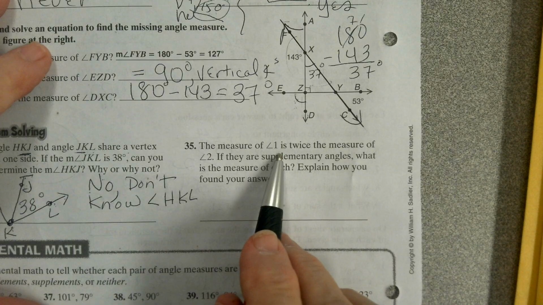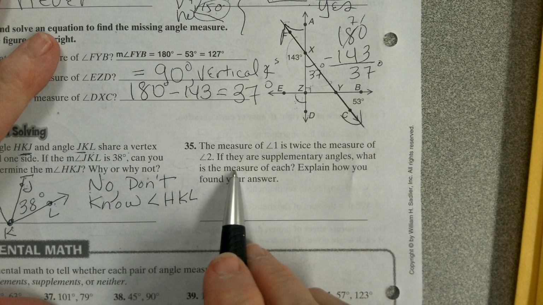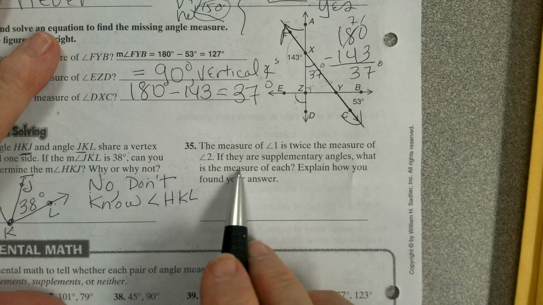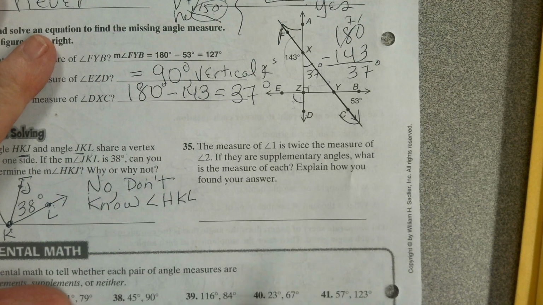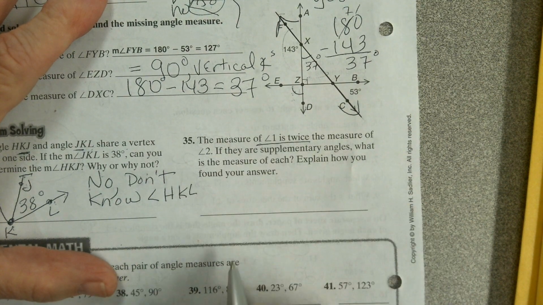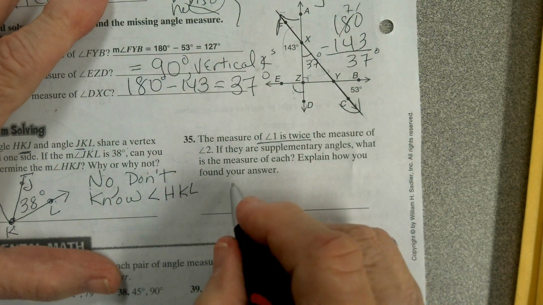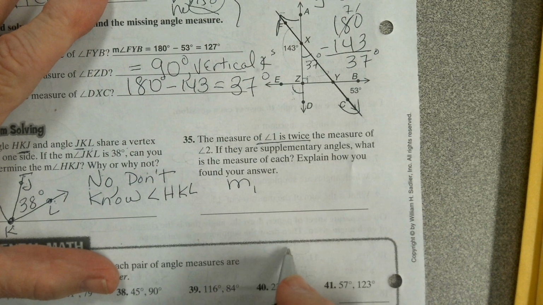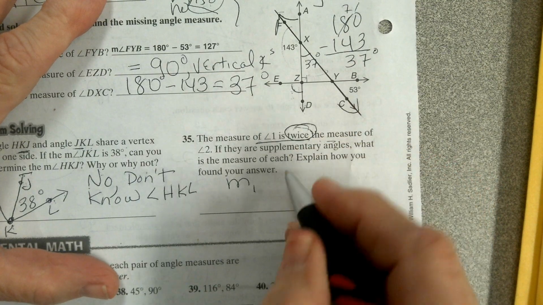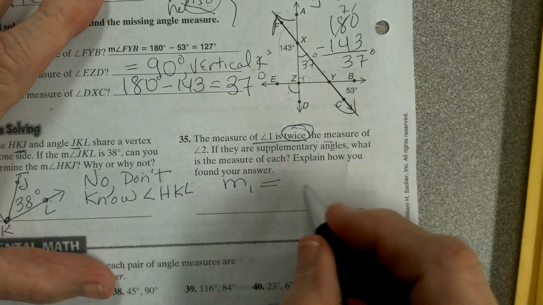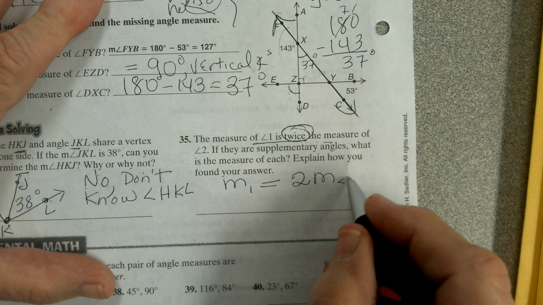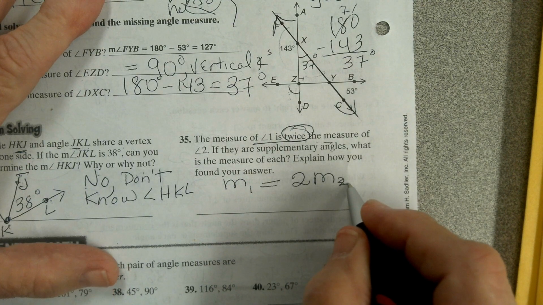The measure of angle 1 is twice the measure of angle 2. Okay, we can do that. So the measure of angle 1 is what? Is equal to twice the measure of angle 2.